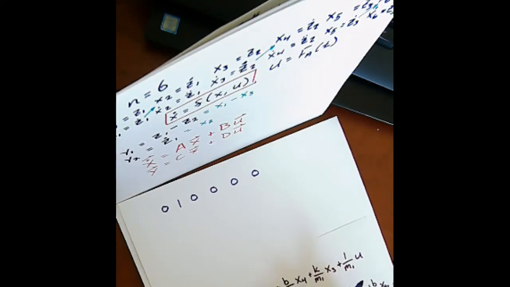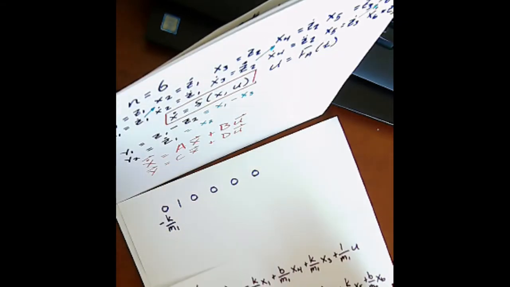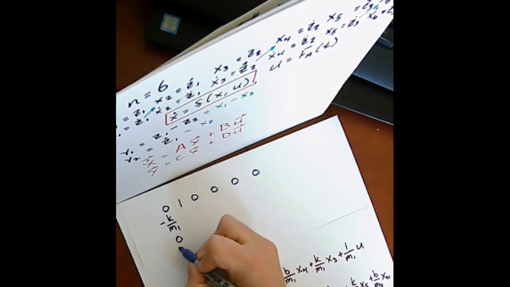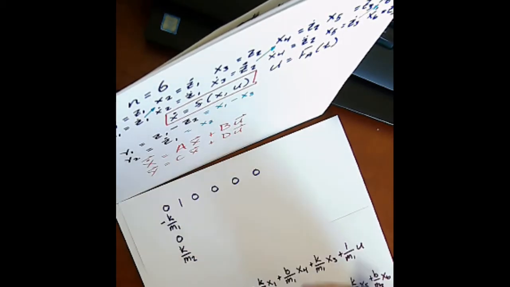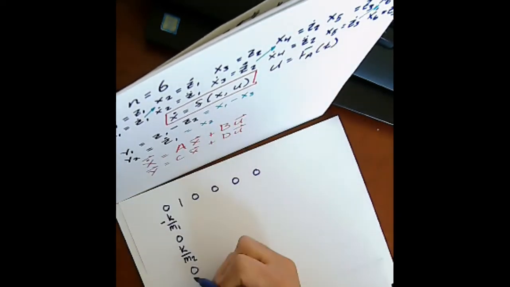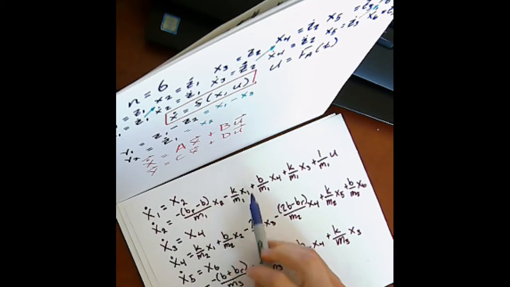So x1, negative k over m1. There's no x1 in this equation. x1, this is k over m2. There's no x1 in this equation, and no x1 in this equation. So again, no x1, no x1, yes x1, no x1, yes x1, no x1, no x1.